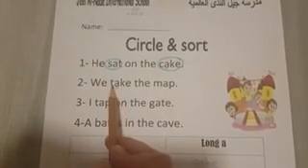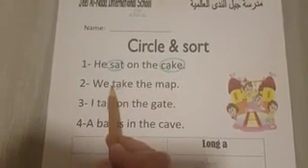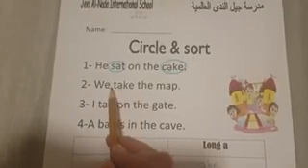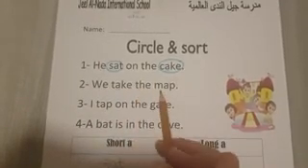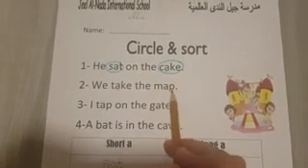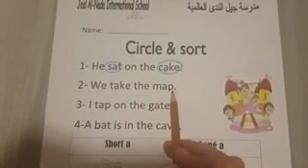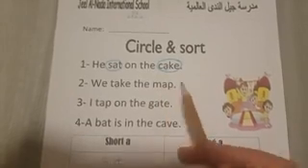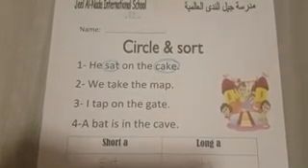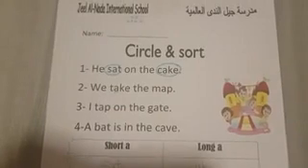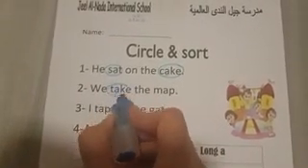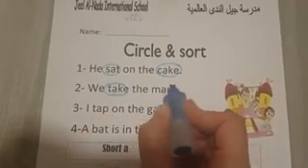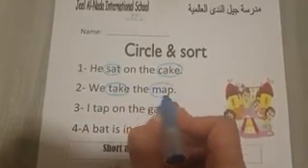A. So this makes this word take, take. The map, map. So first, let's circle the vowel A words. Take and map.